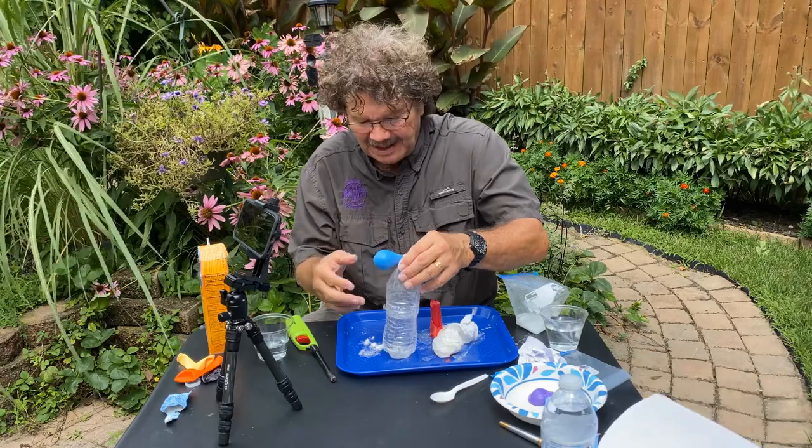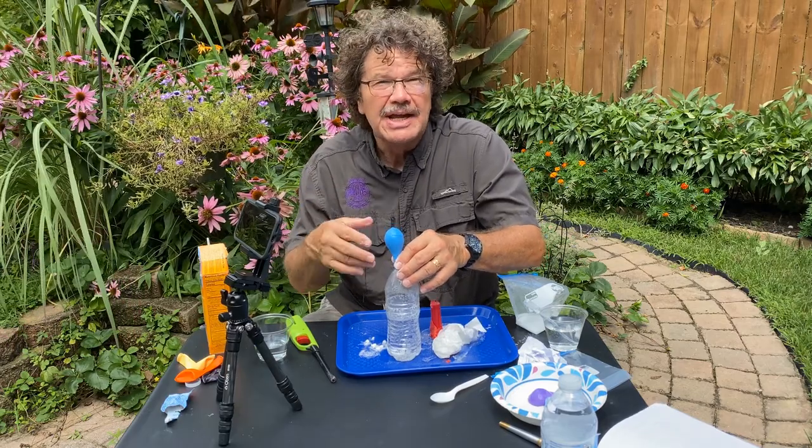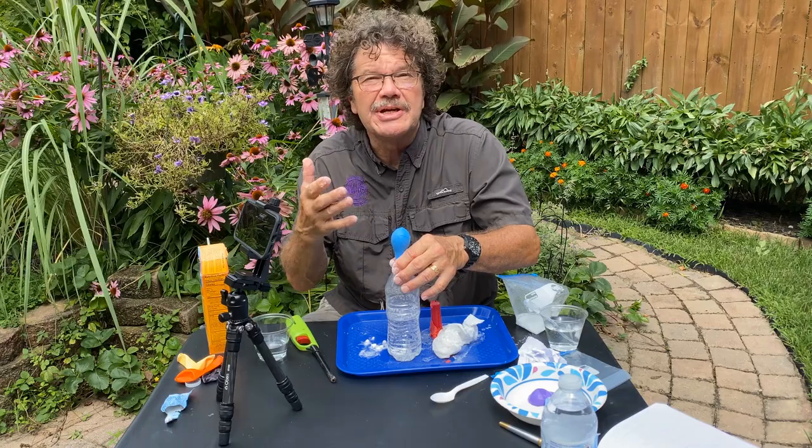Hey, have some fun. Kitchen chemistry. Chemical changes. It makes a gas, it changes color, or it produces a temperature change.